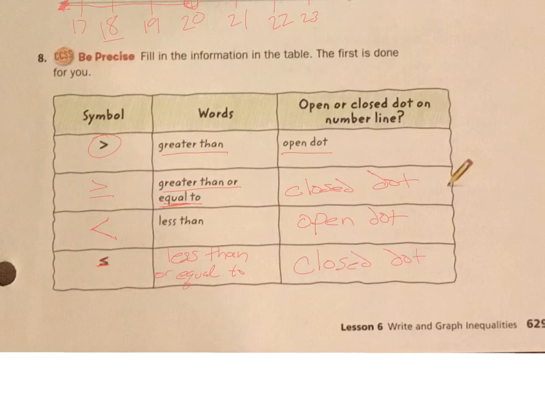That's important. When anything is equal to, use a closed dot. But when it's only less than or only greater than, you use an open dot. Okay? Go ahead and see how you did, and then get ready to go on to the extra practice.